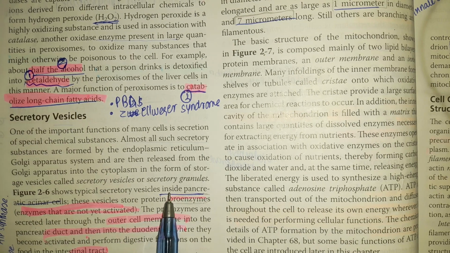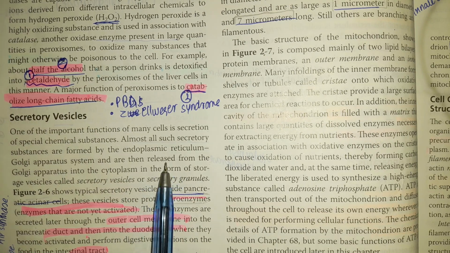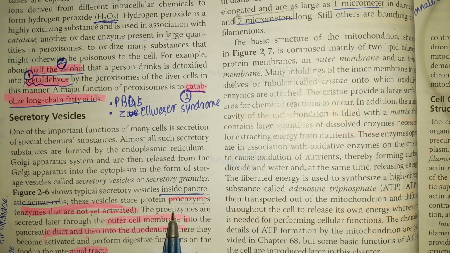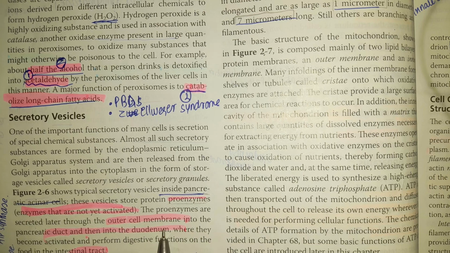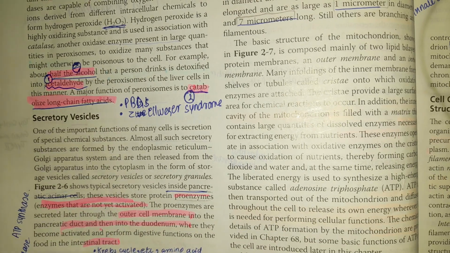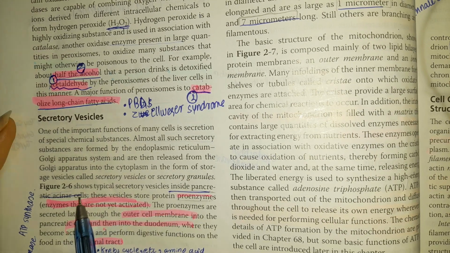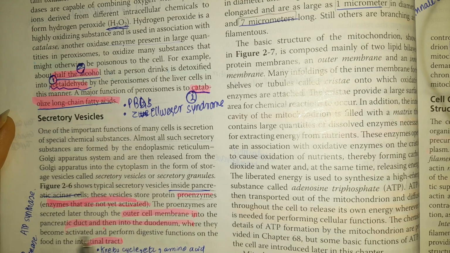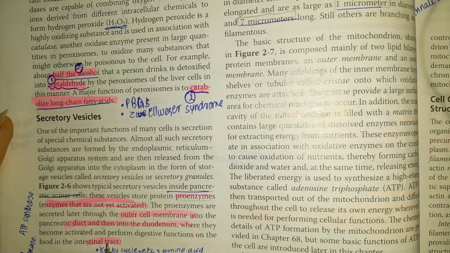Mainly in the pancreatic acinar cells, we have the proenzyme secretory vesicles, and these proenzyme vesicles are released through the outer membrane of the pancreatic duct into the duodenum, where they become their active form and perform the digestive functions in the intestinal tract. From the pancreas into the duodenum, they are released and they perform their function of digestion.